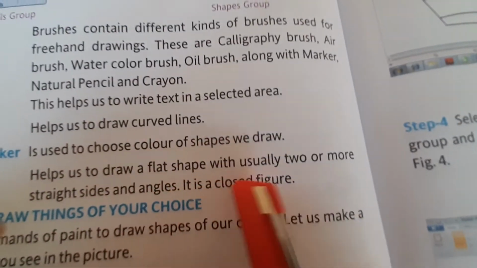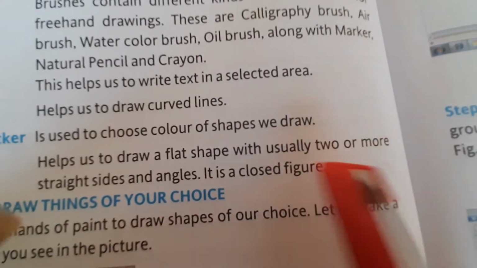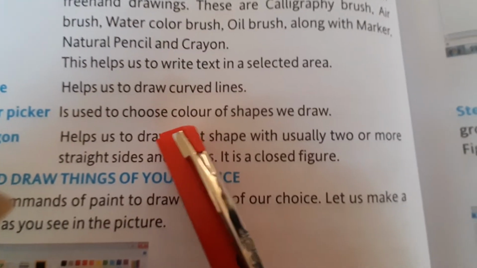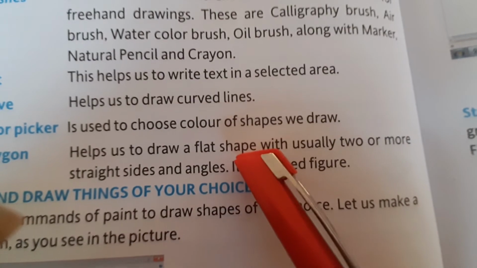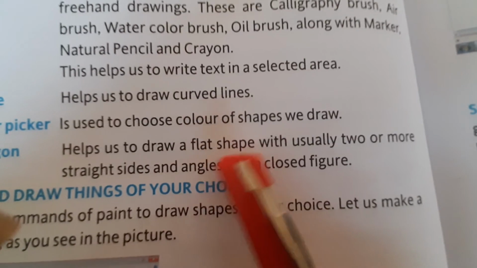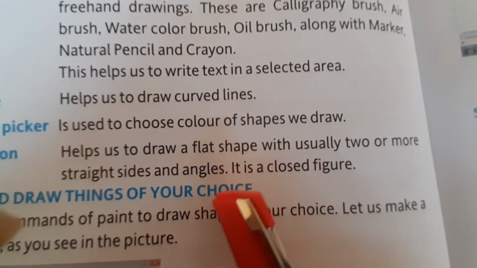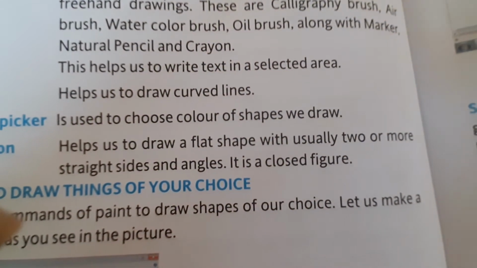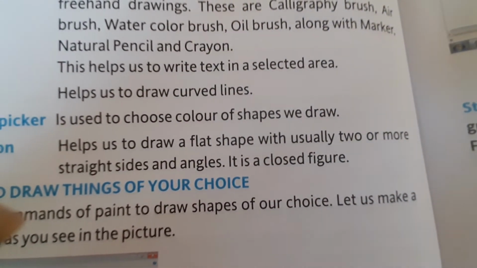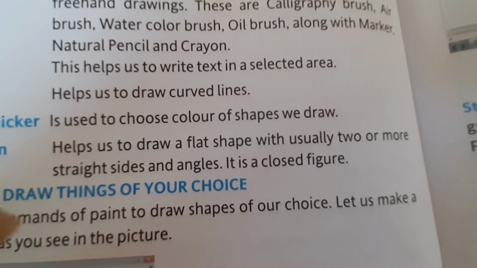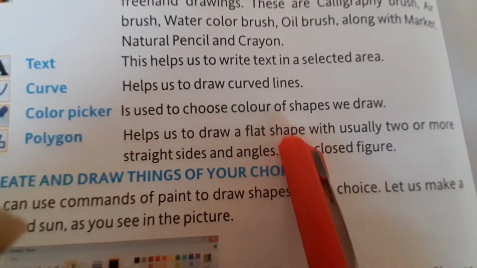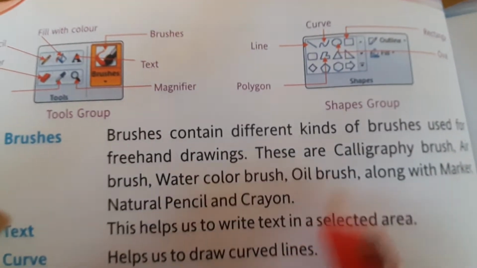Then polygon helps us to draw a flat shape with usually 2 or more straight sides and angles. It is a closed figure. As I told you, it is a closed figure with more sides. Up to 3 sides we call it a triangle when it is closed, and for more than that it can be a rectangle, a square, a pentagon with 5 sides, a hexagon with 6 sides, a heptagon with 7 sides. Like that it will keep on increasing. We can draw these using polygon.